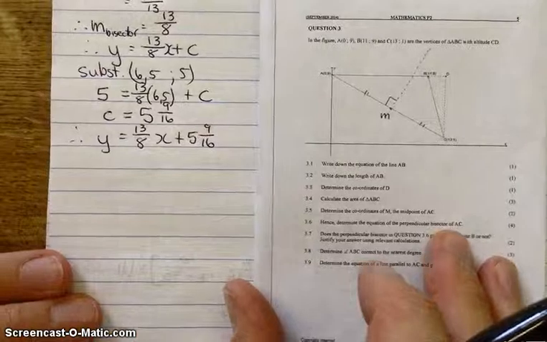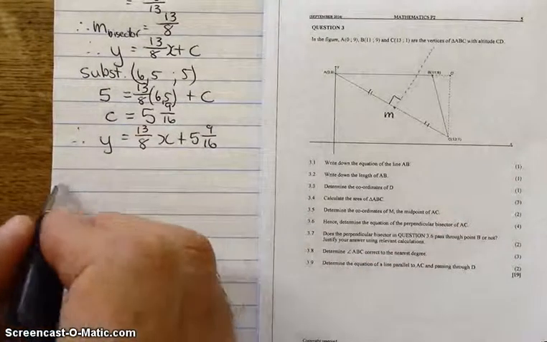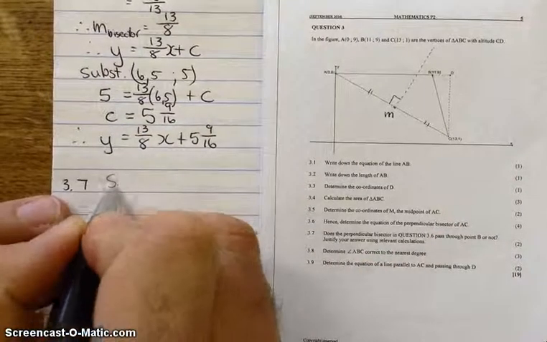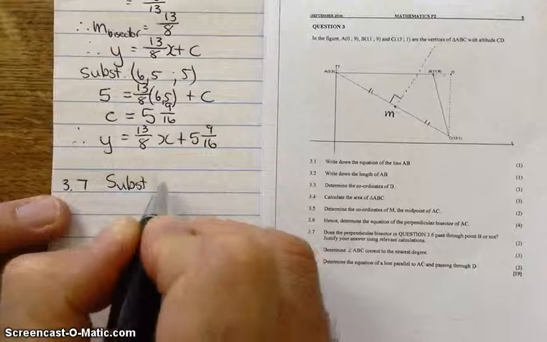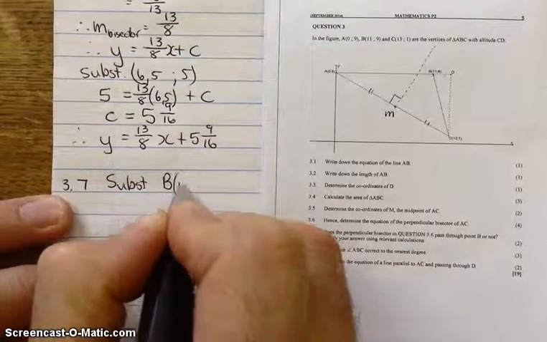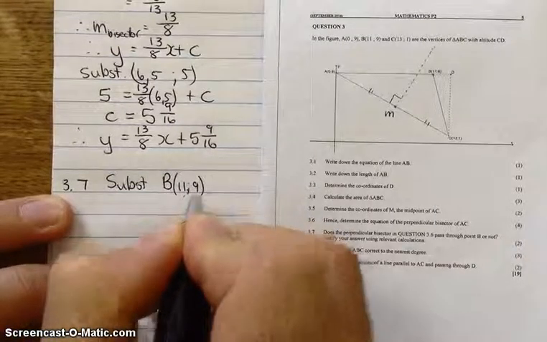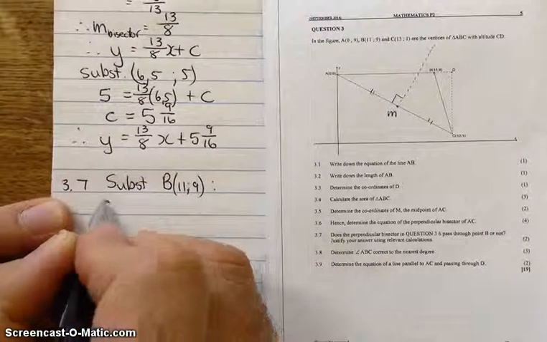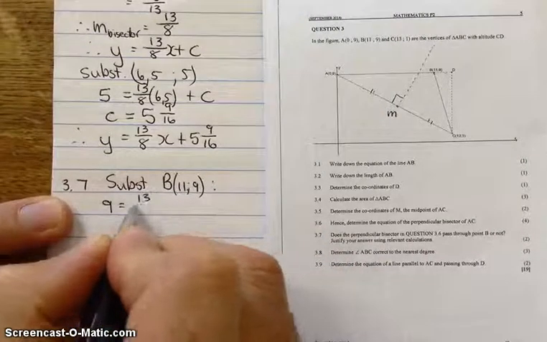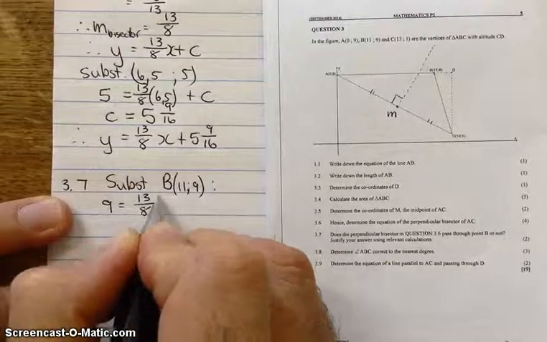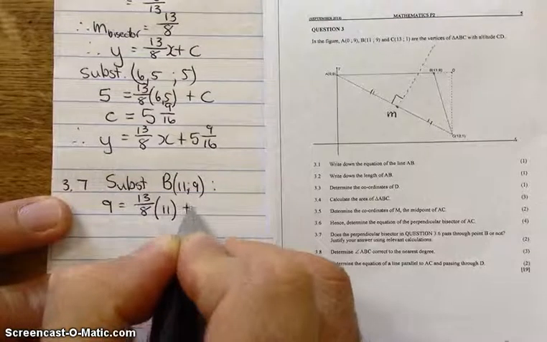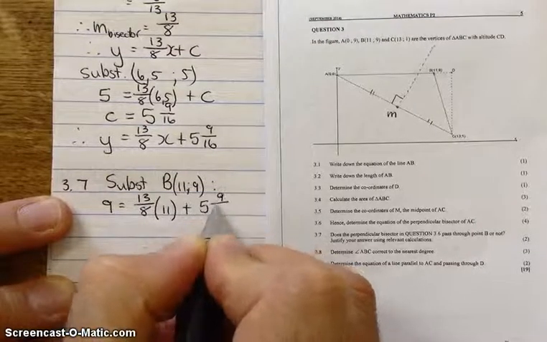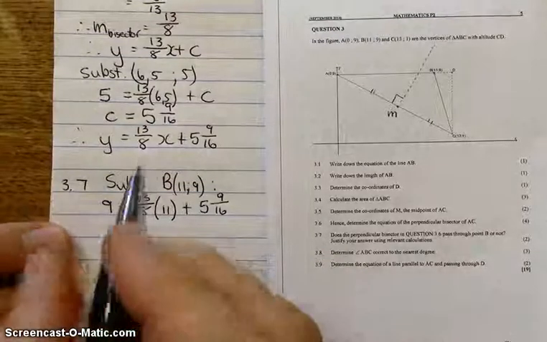So that is how we're going to answer this question. So it's going to be 3.7, substitute B (11, 9), and then that will be 9 equal to 13 over 8 times 11 plus 5 and 9/16.